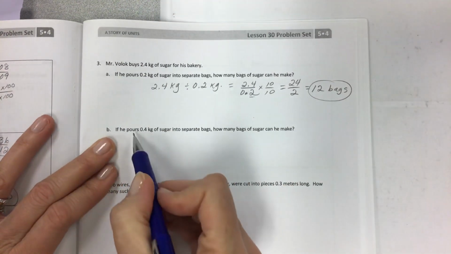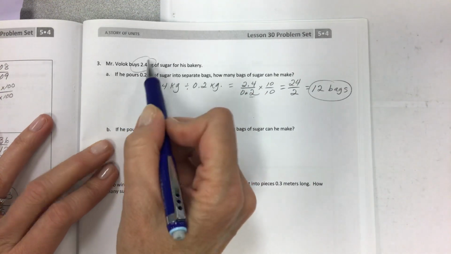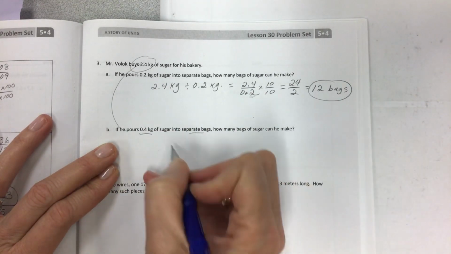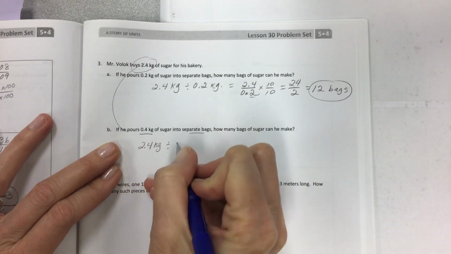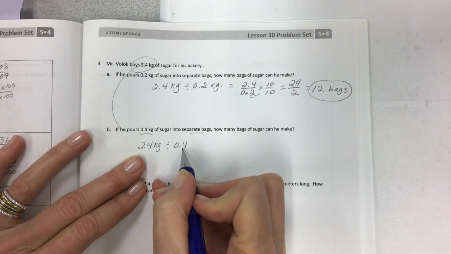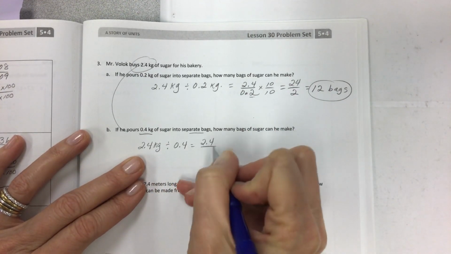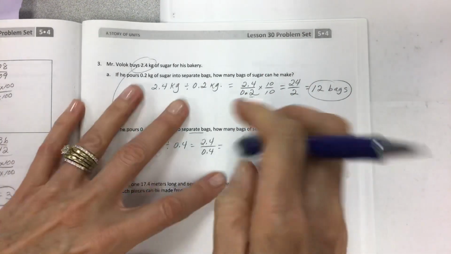Okay, next one. Now, let's say instead of the 2/10, I still have to use the 2 4/10 kilograms. How many bags of sugar can he make? So we still have 2.4, but this time we're dividing it by a different divisor. So take your 2.4 divided by 0.4.